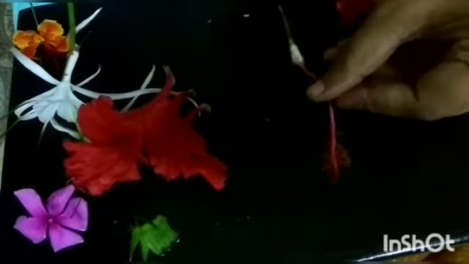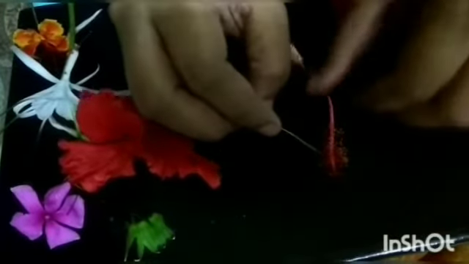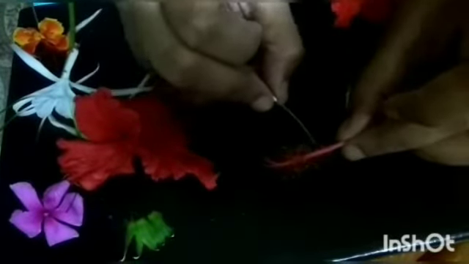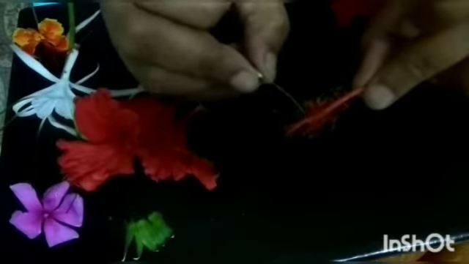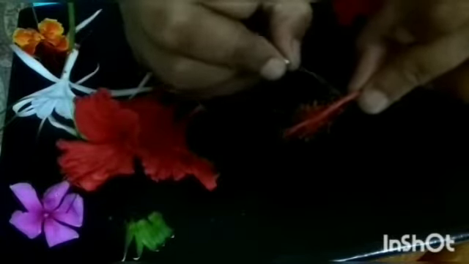Now the third part, that is the male reproductive part. In this flower you can see some filaments are present on which small round shaped structures are present.